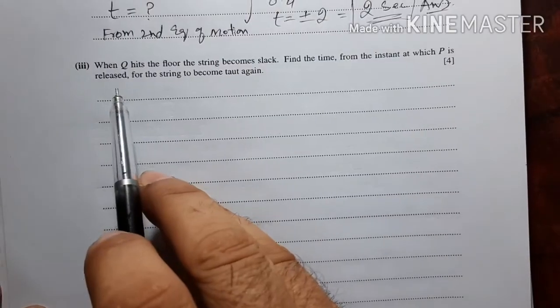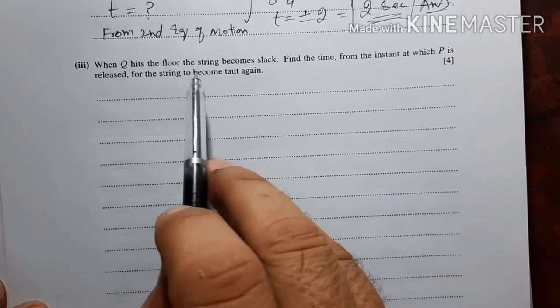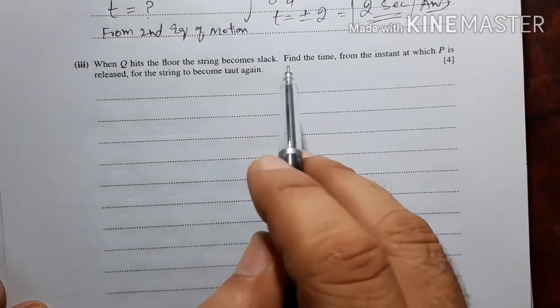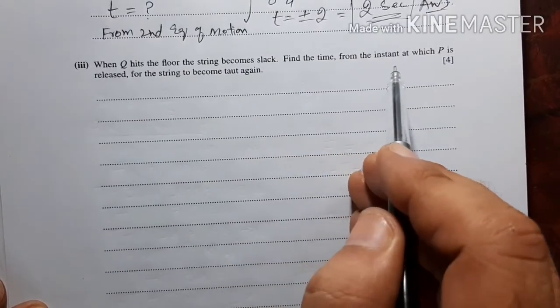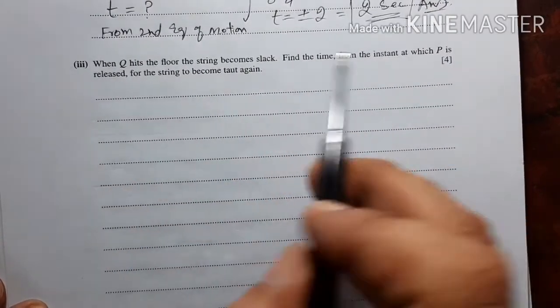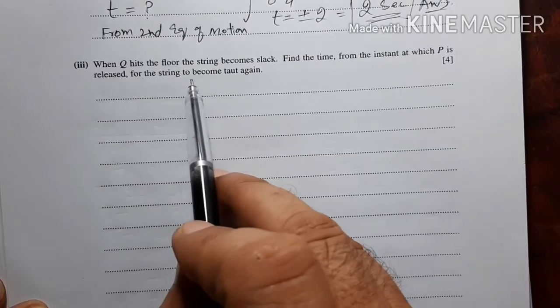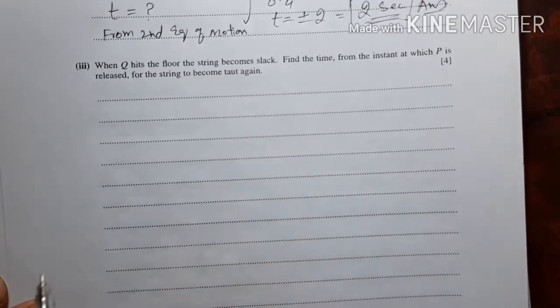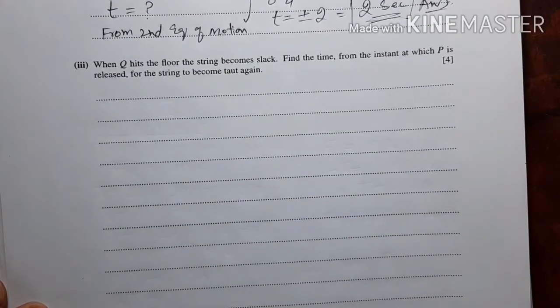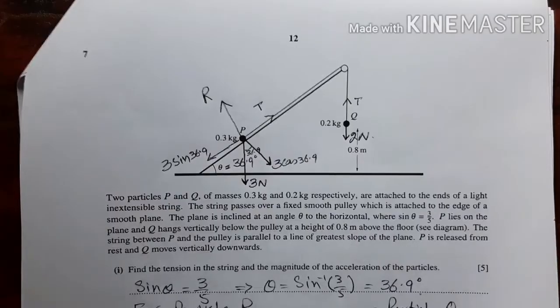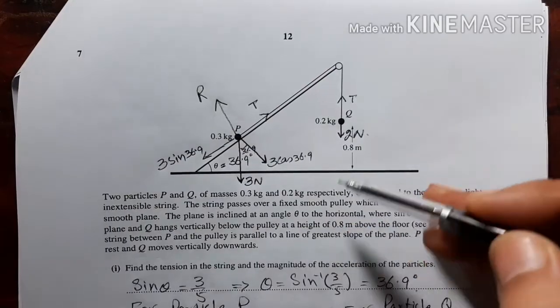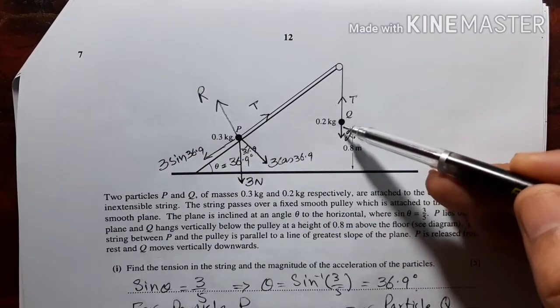Part 3. When Q hits the floor, the string becomes slack. Find the time from the instant at which P is released for the string to become taut again. For this, we need to go to the figure again for a moment. Here, we know that Q will take 2 seconds to reach the ground.